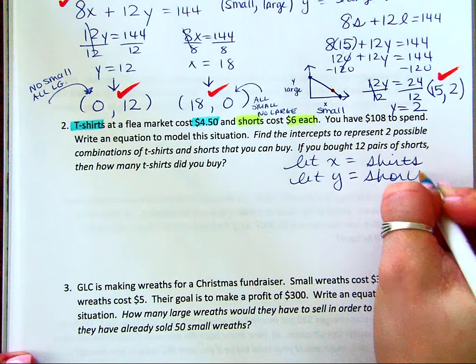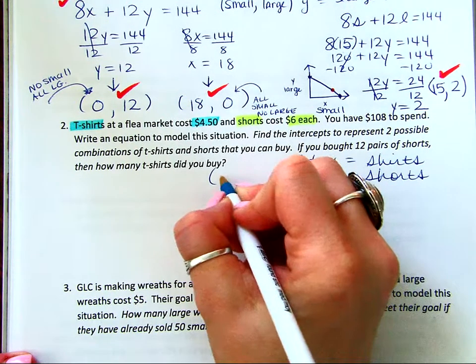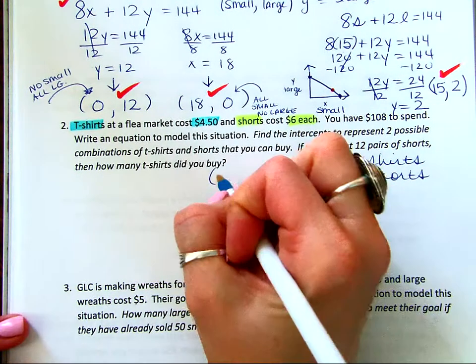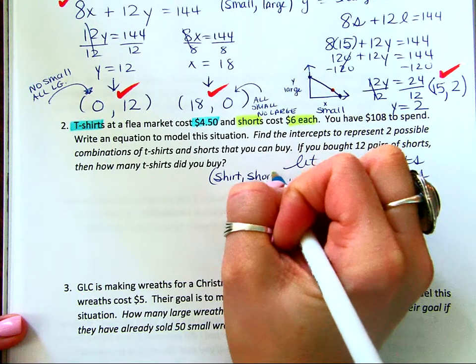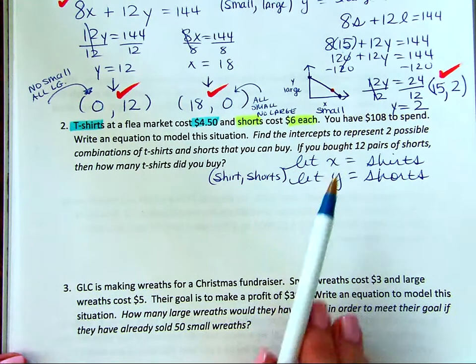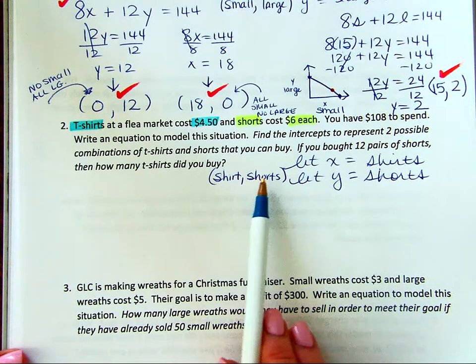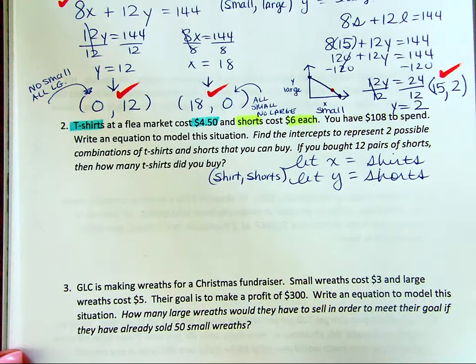which means you can't write sh for each. So this is shirt, shorts. Seems silly, but I know they kind of mean the same thing, but that's really helpful to see in that ordered pair like that. Because that means you know your first spot, you know. So now, write your equation.